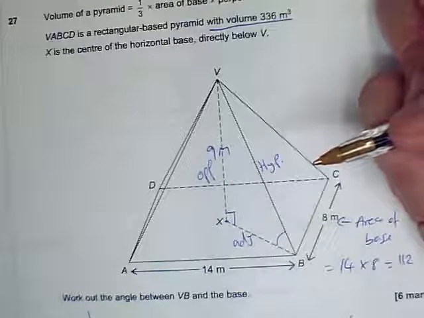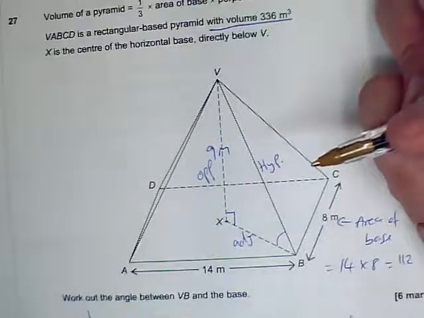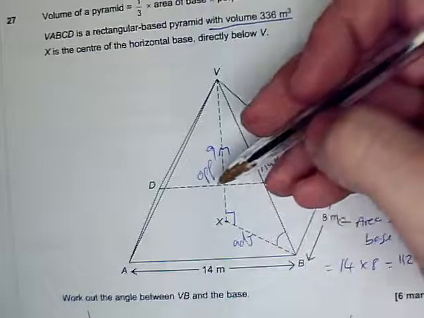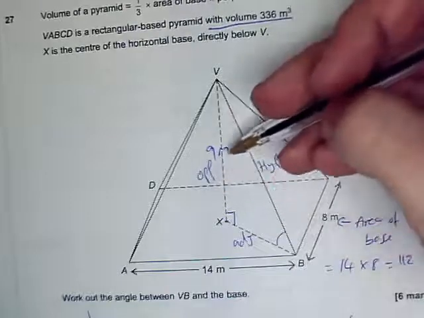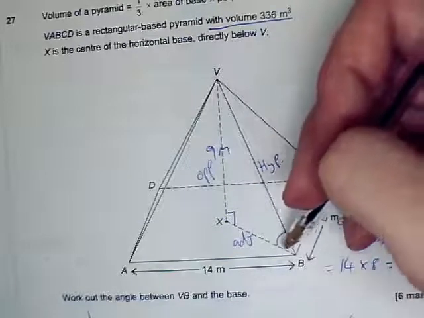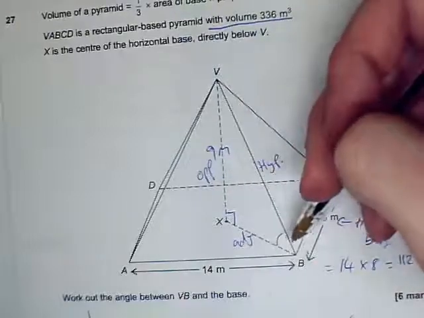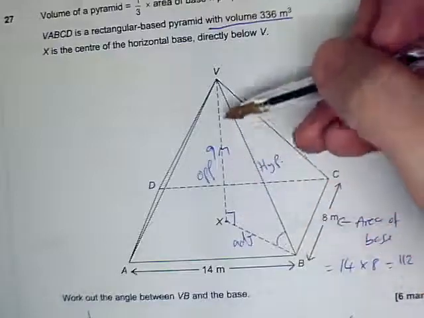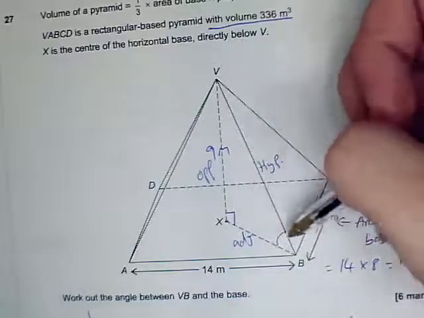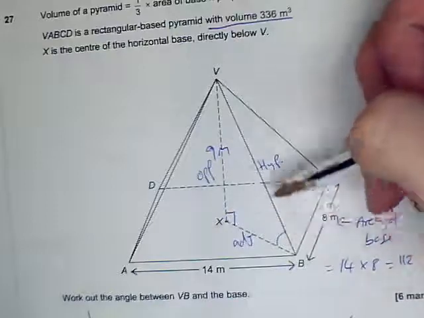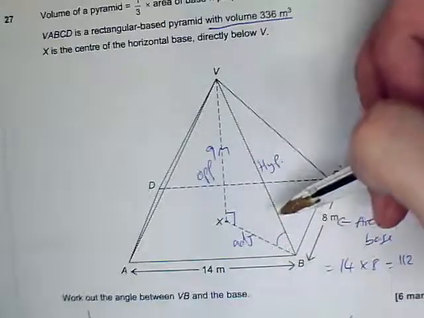I need to have more information than this, because with SOHCAHTOA, I need to have either a side length and an angle, or two side lengths. Now, because I'm trying to find the angle, I'm going to need to have two side lengths. So again, before we get to that stage, we need to ask ourselves, is there anything else we can do to find out one of the side lengths?